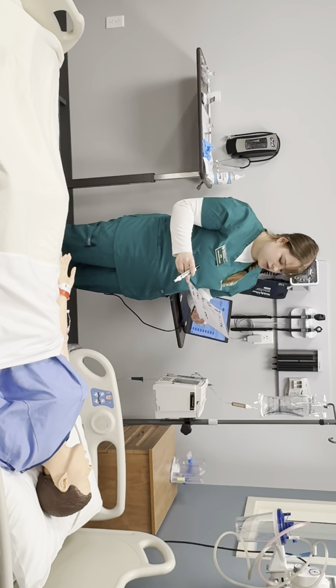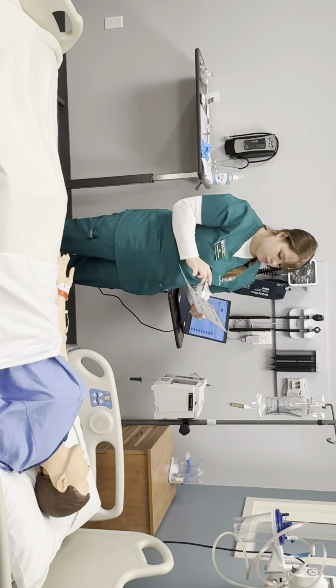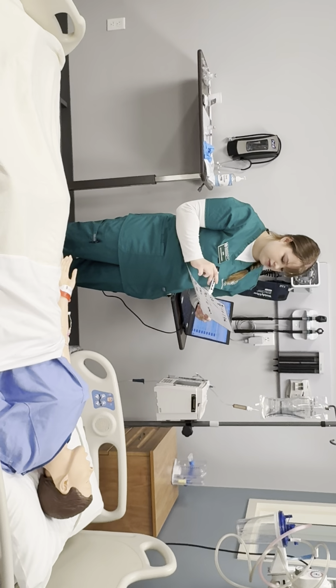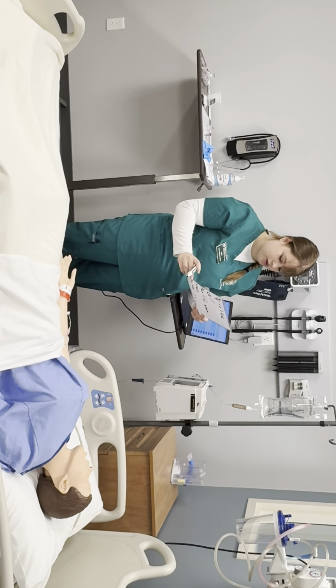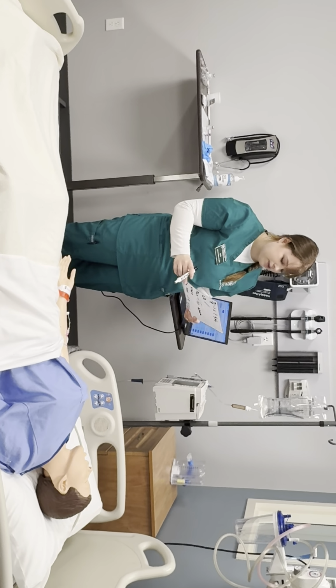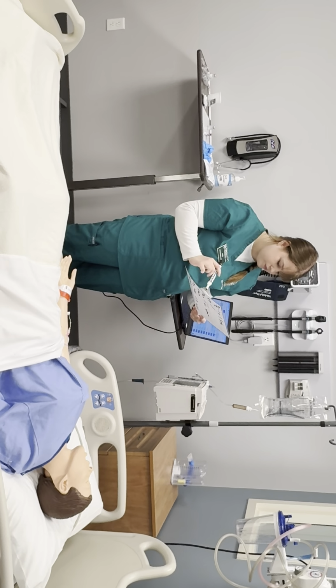So second, I'll be giving you your digoxin. It's 0.125 milligrams by mouth once daily, due at 1,500. This is for your AFib and congestive heart failure.